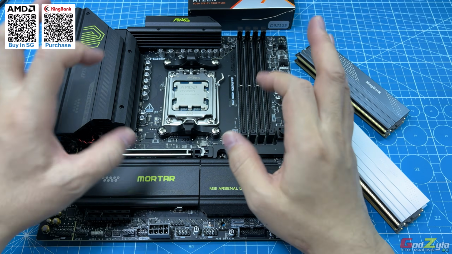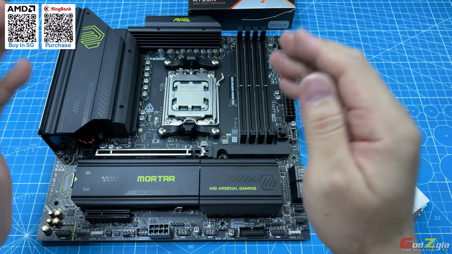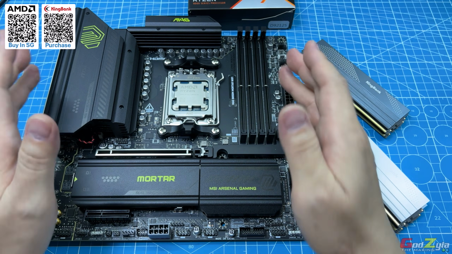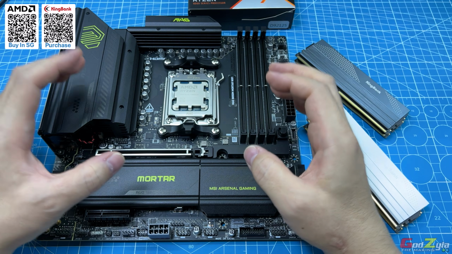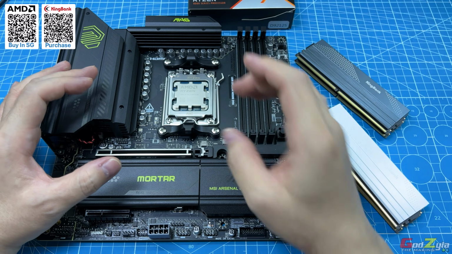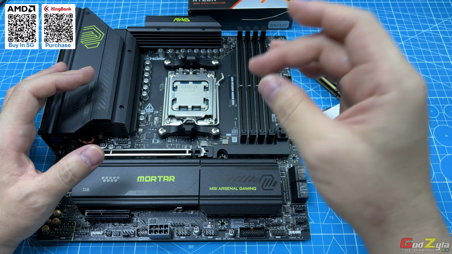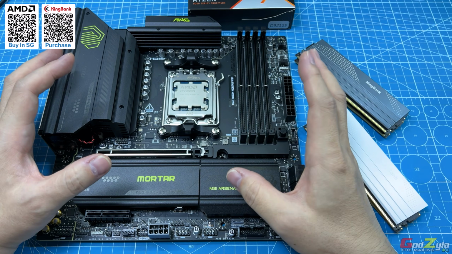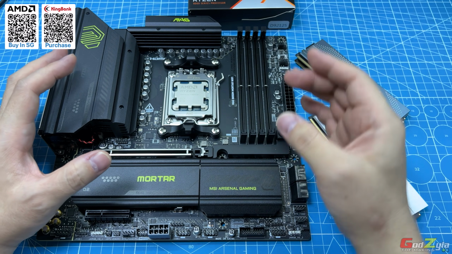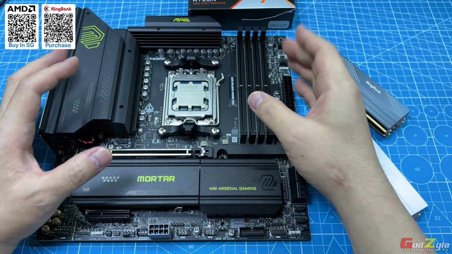So these are the minor things that you need to be aware of when you're doing PBO limits. Make sure you have full control of it, as in follow AMD settings and not the auto configuration or motherboard configuration, based on the fact that different AIB boards have their own set of configurations. So do you trust them or do you trust yourself?